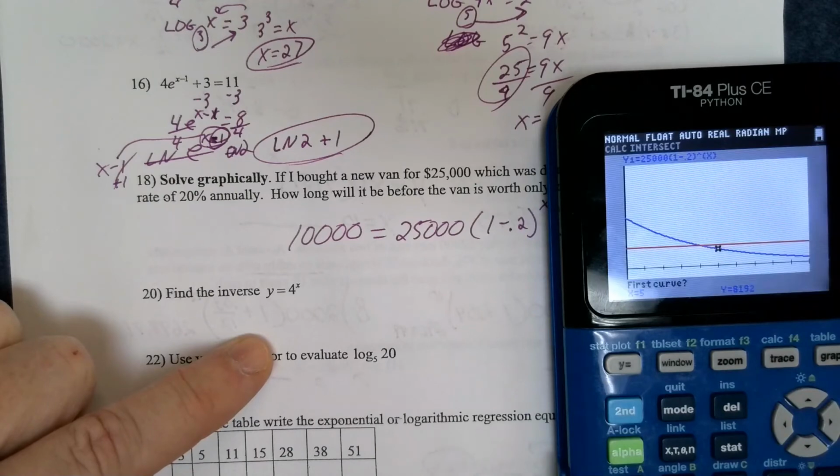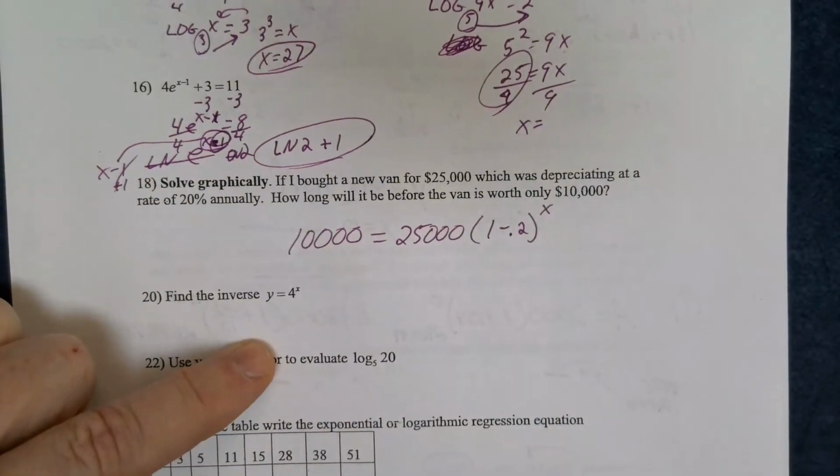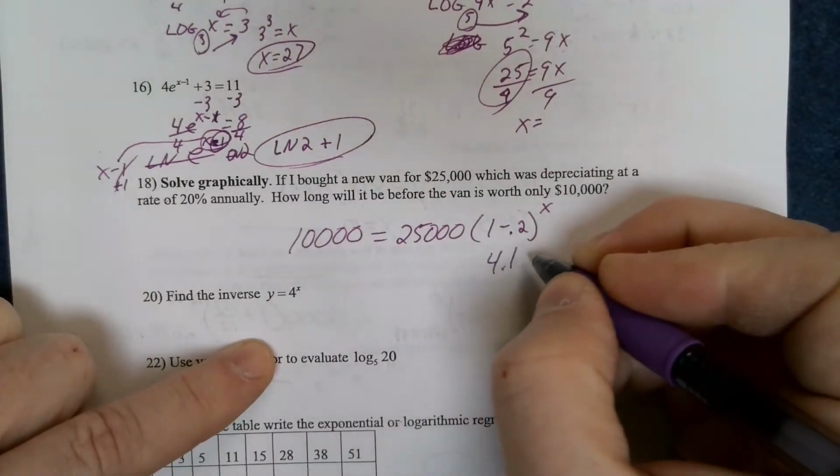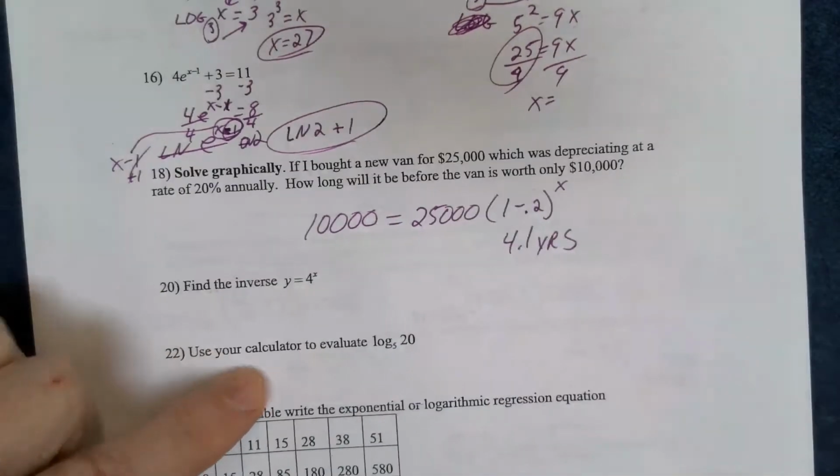Second trace, number 5, enter, enter, enter. And I get 4.1 years. 4.1 years.